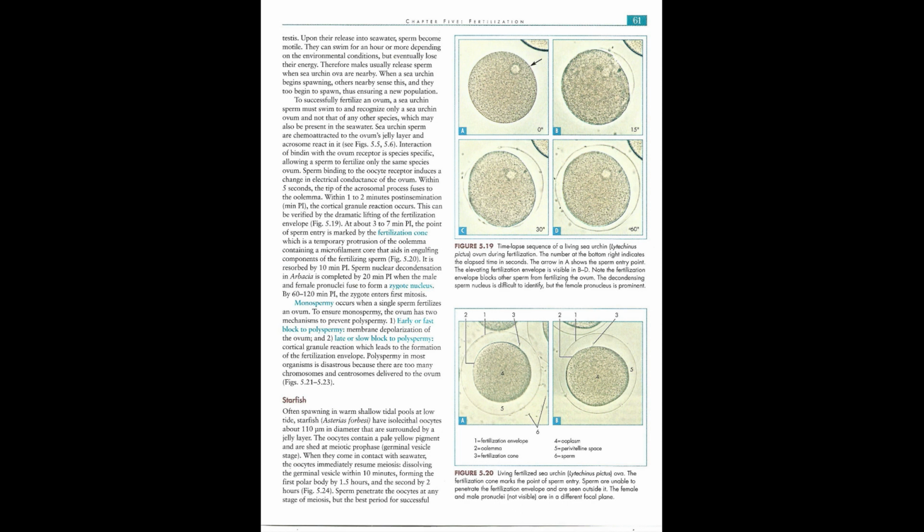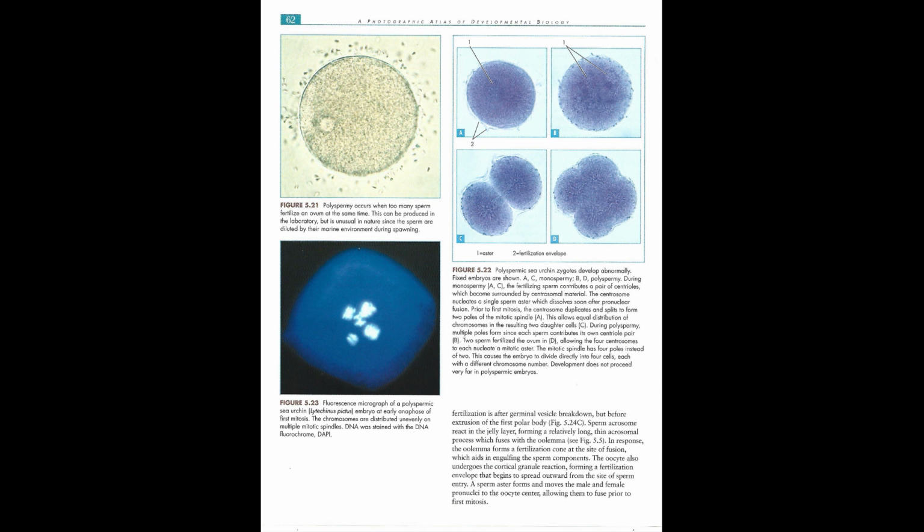first polar body by 1.5 hours, and the second by 2 hours, Fig 5.24. Sperm penetrate the oocytes at any stage of meiosis, but the best period for successful fertilization is after germinal vesicle breakdown, but before extrusion of the first polar body, Fig 5.24c.